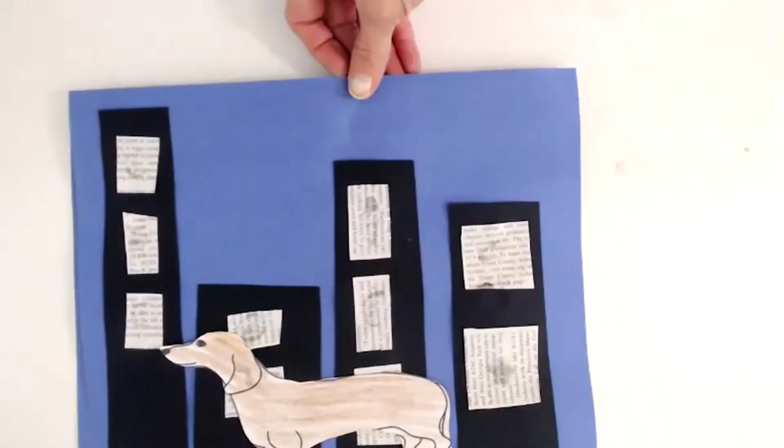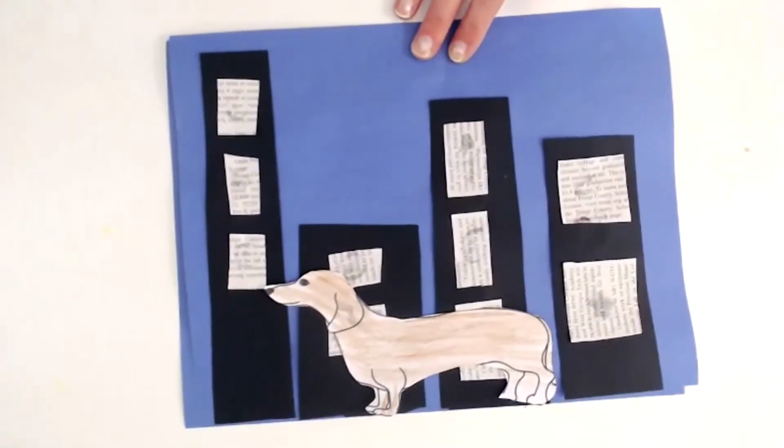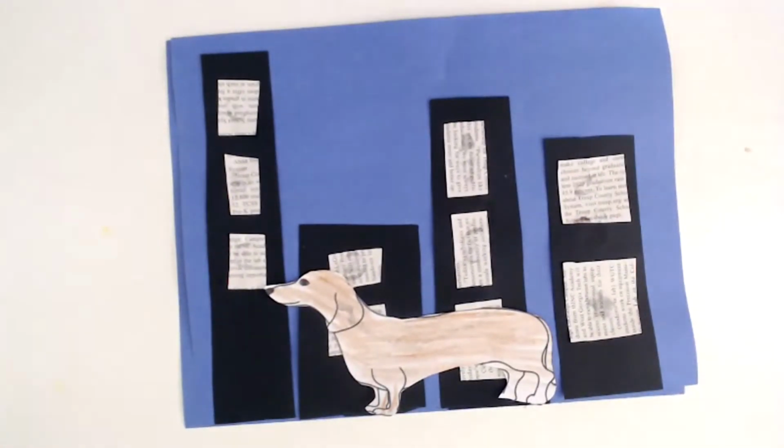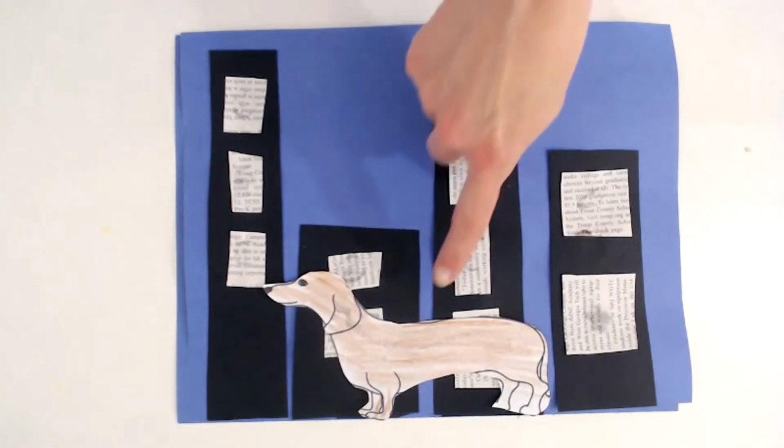Here it is. So see how all the newspapers made the little windows in the tall buildings? And then I put the doggy in the front. We're going to read a story. It's called Whistle for Willie, and this is Willie, the dog Willie.